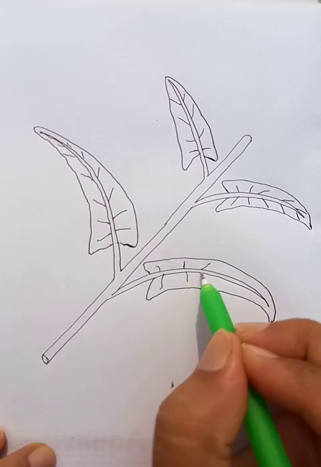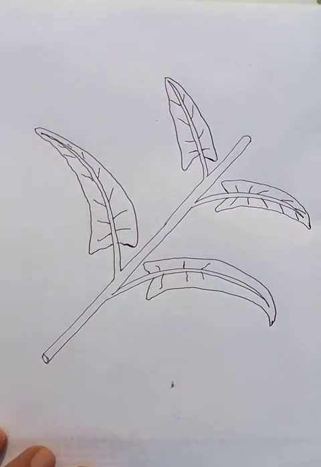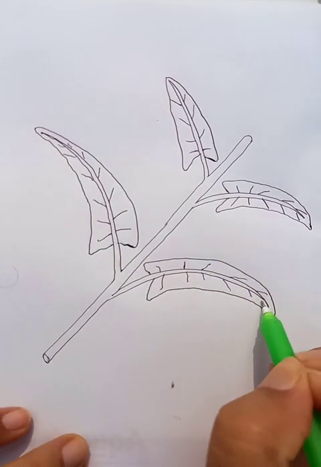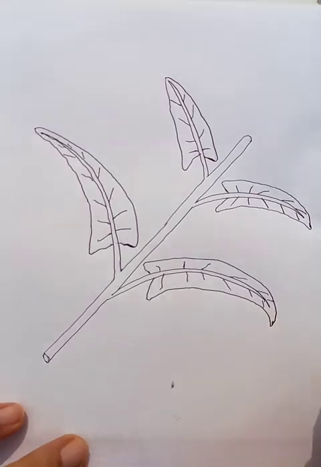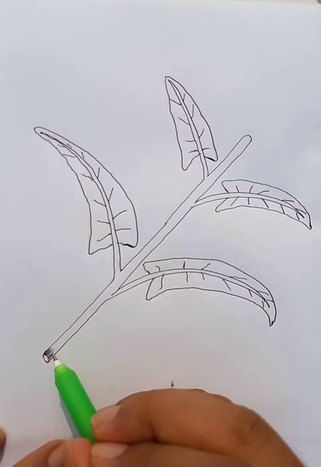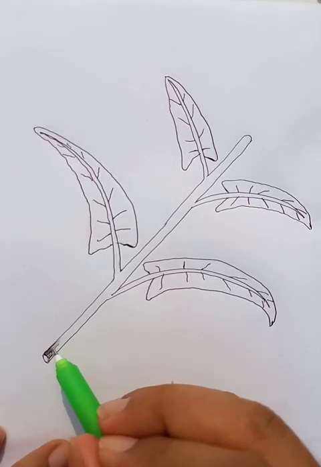Usually this is used as fried items or in the curry. Okay, so the initial outline is almost done.